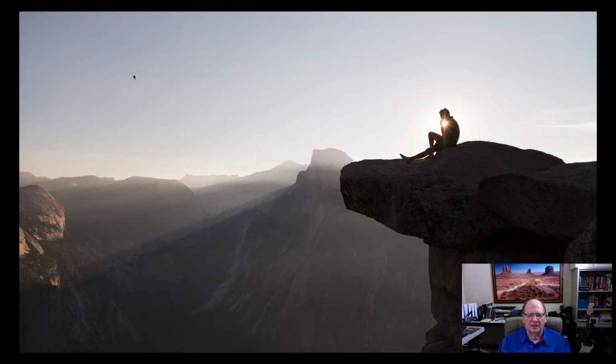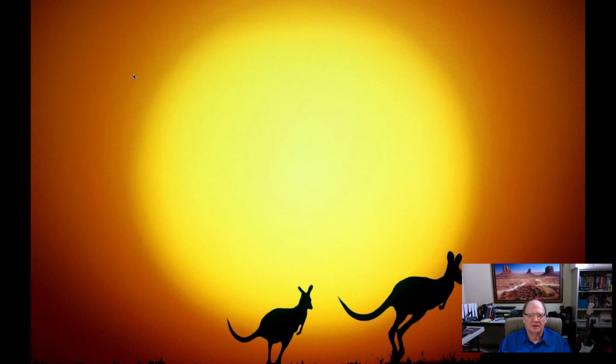More scenery. Here's Yosemite National Park. I've actually been close to that where this guy is sitting before, in my earlier days in photography. I used to follow Ansel Adams quite frequently. I've actually met Ansel Adams before he passed away. Met him in 1973.